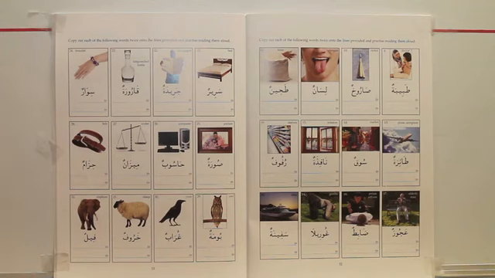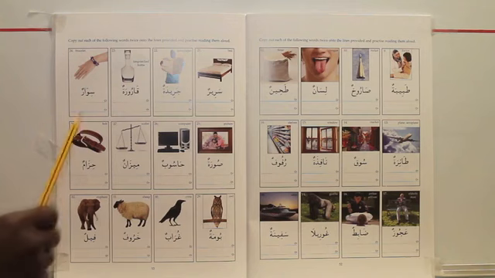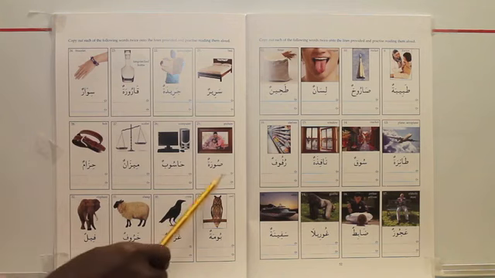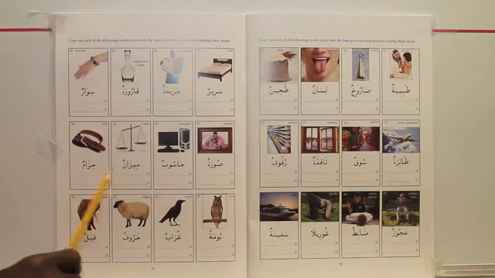No more speed now on page 53. سرير جريدة قارورة سوار صورة حاسوب ميزان حزام بومة غراب خروف فيل.